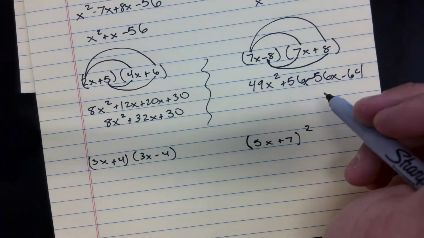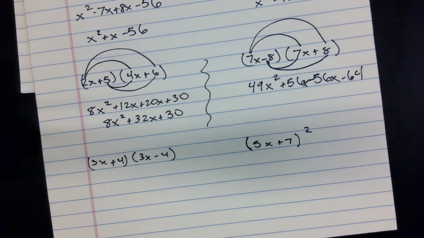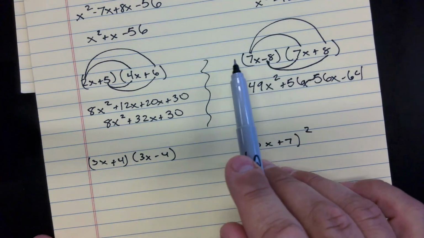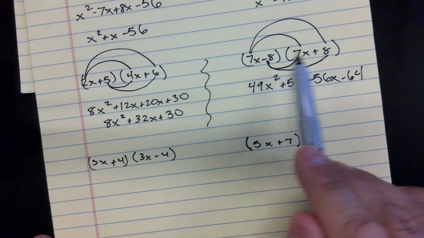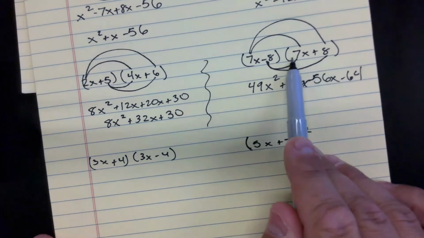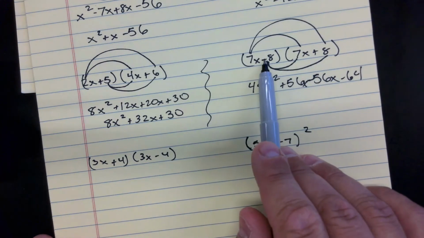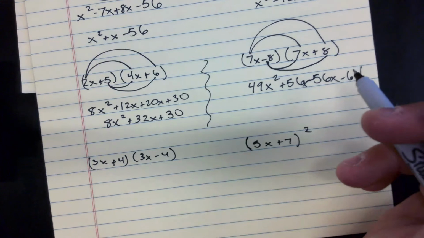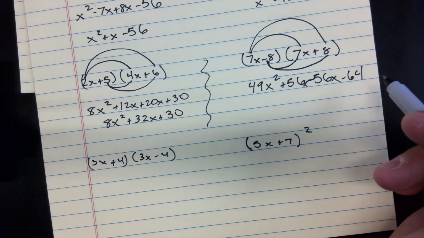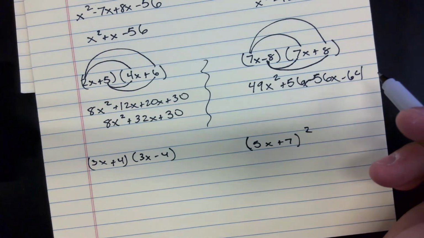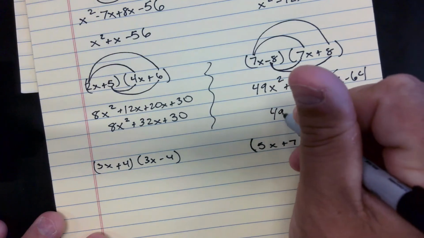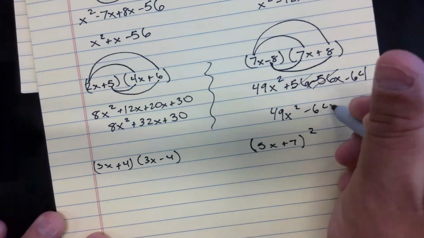Good. So check out this problem. This is called conjugates. I put this one on here on purpose. Conjugates are binomials with the same terms but different signs in the middle. They both have 7x and they both have 8, and the only difference is a negative and a positive. When you multiply conjugates together, the middle terms will always cancel. So those middle terms cancel, and we're just left with that as your answer.